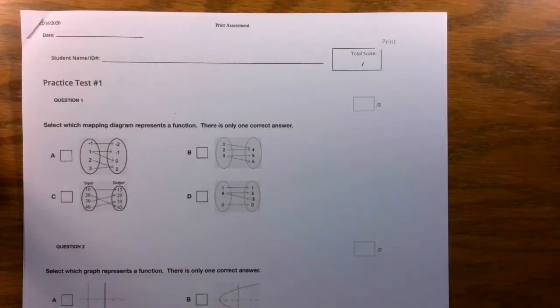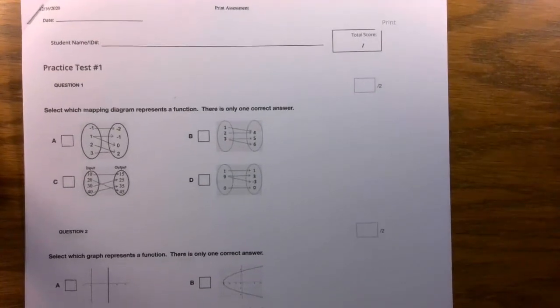Okay, hello everyone. Guys, we're going to take a look at this practice test. It'll help you a lot on the test. The test is only 6 problems, and they kind of look like this practice test. It's a worksheet. You don't have to hand it in, not the practice test.